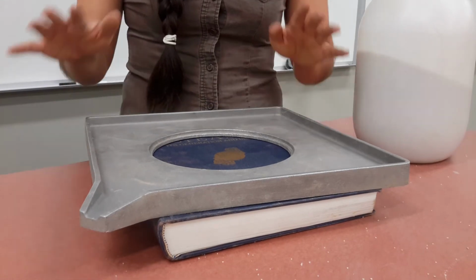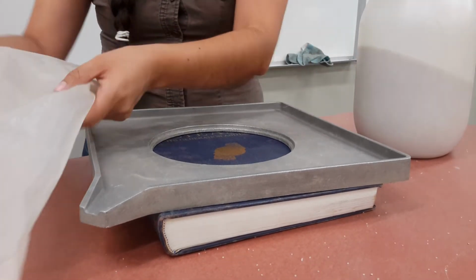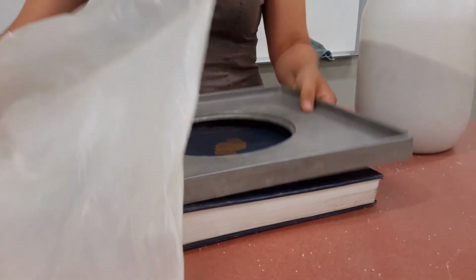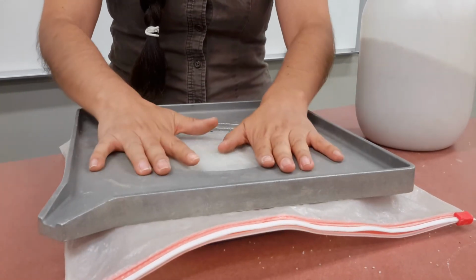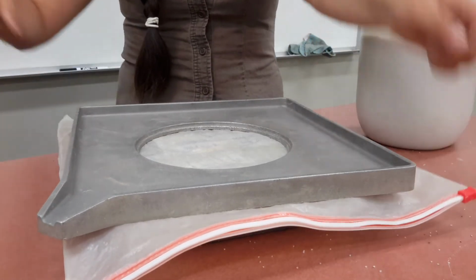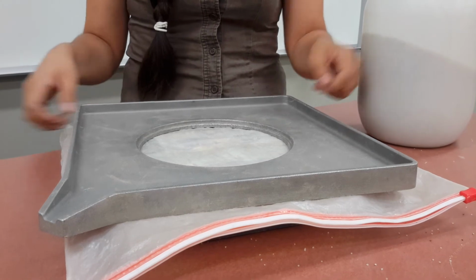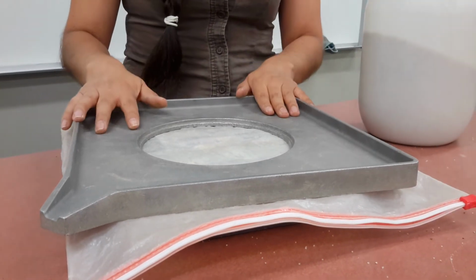One thing that I like to do so that I don't have sand going everywhere afterwards is I like to place a plastic bag in between my book and the steel plate. And that way, later on, I can just grab onto the bag and move the sand around.